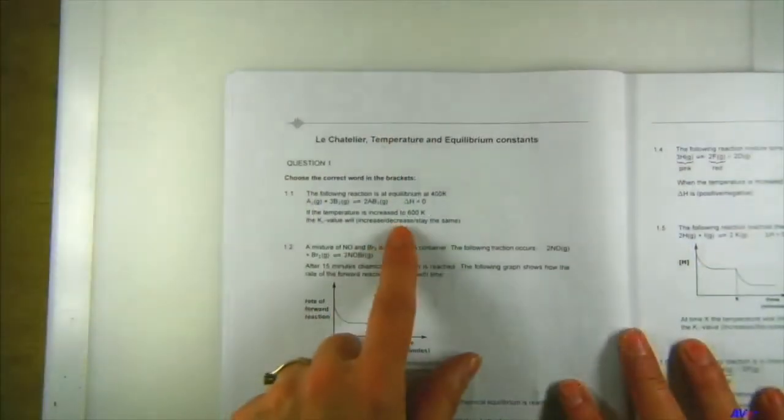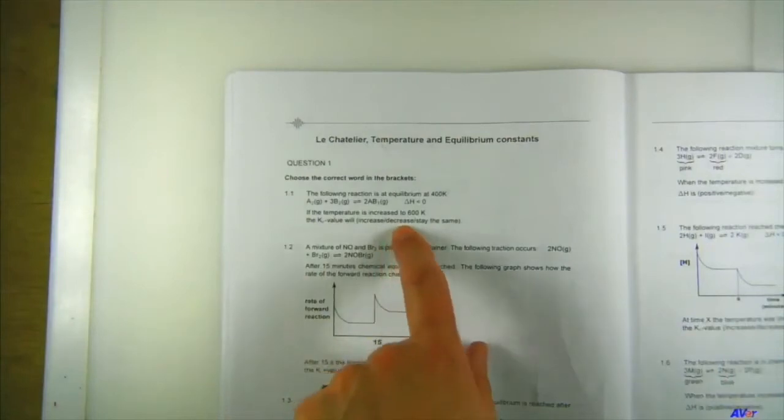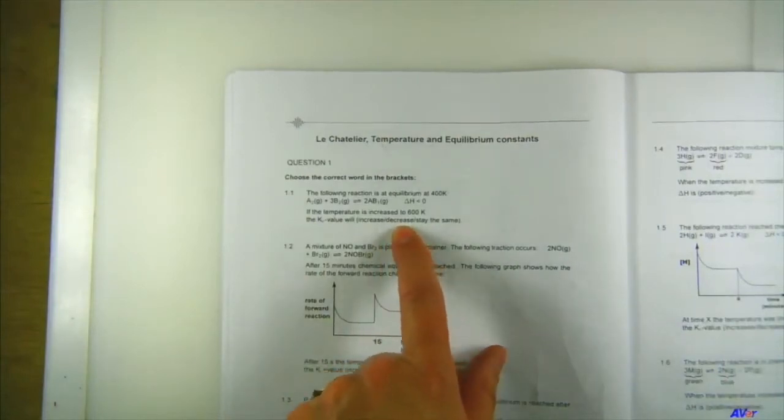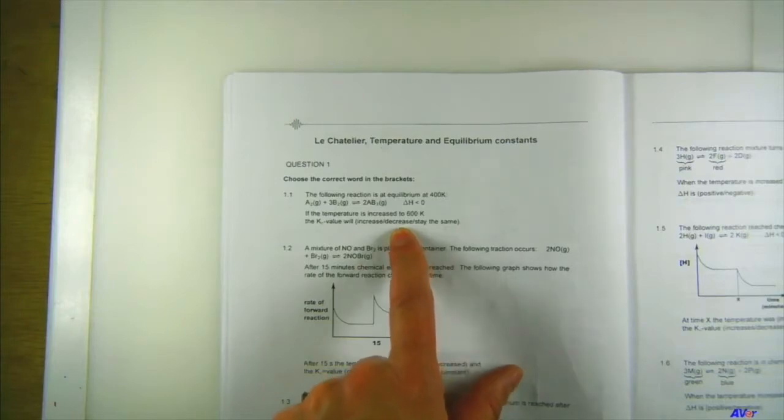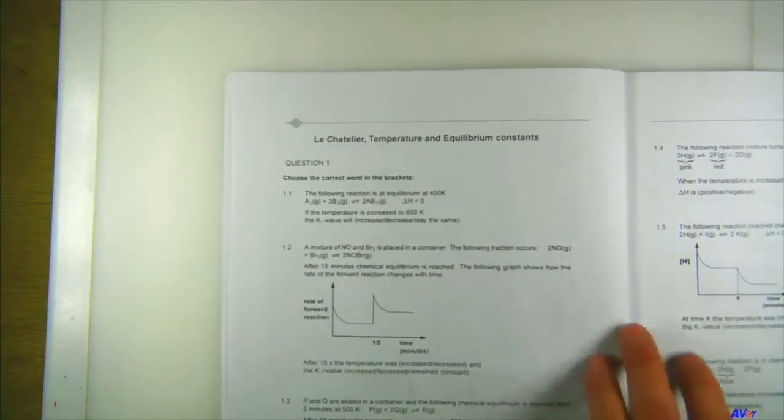You have to now apply what we've done. So start and see what the answers are. It's short answers. You just have to underline in brackets the correct one, but you have a lot of thinking to do before you get the right answer. So it's now over to you to do those questions.